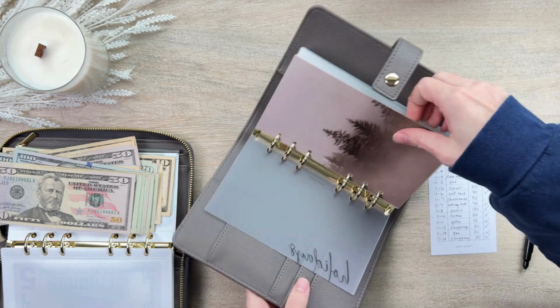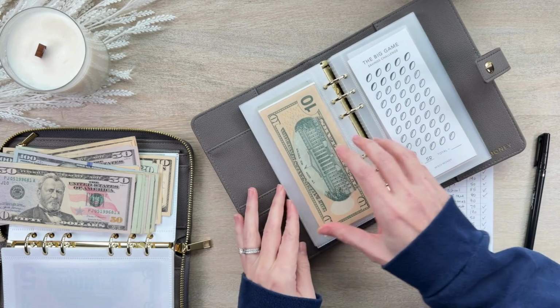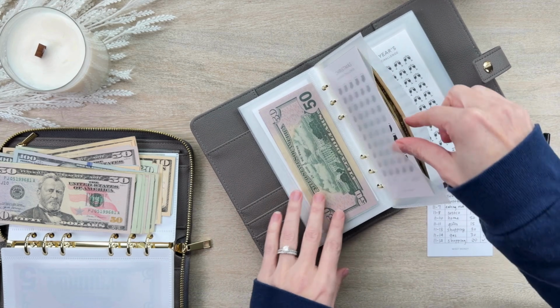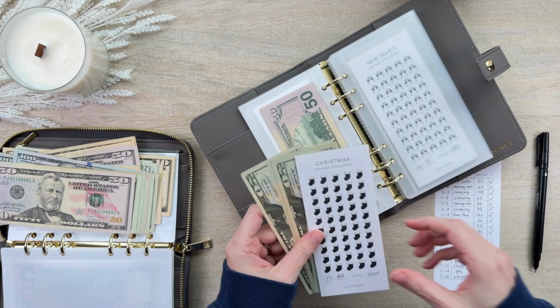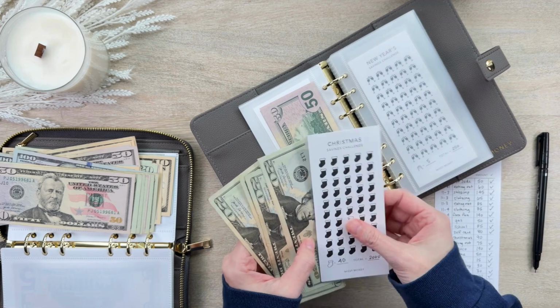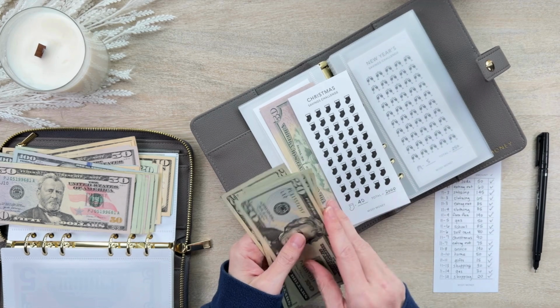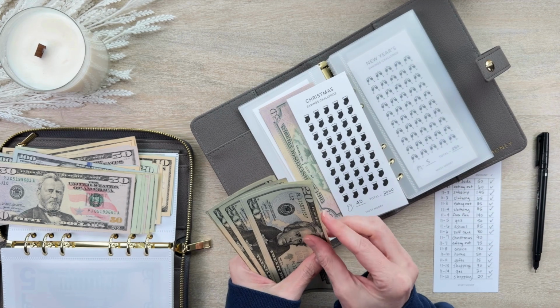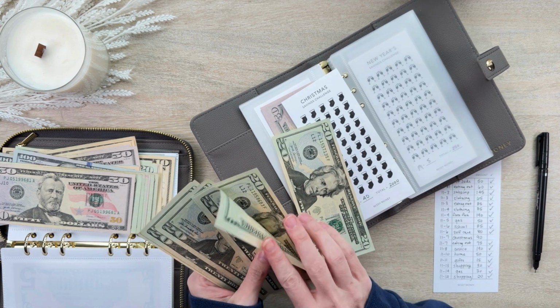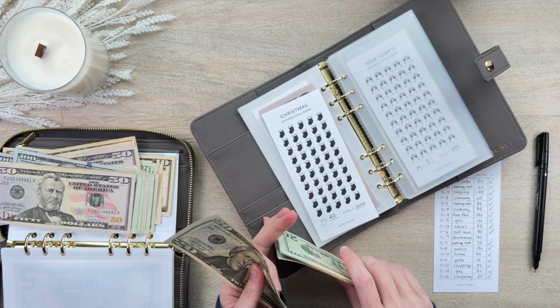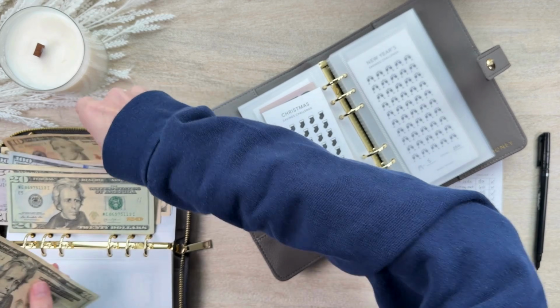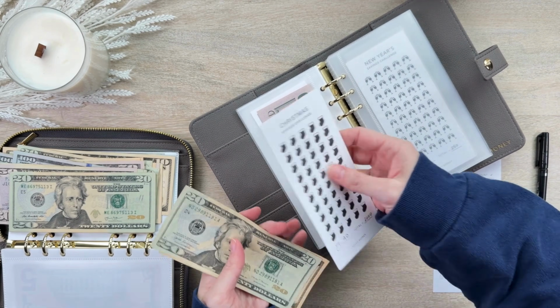So I am going to hop over here into my Christmas savings challenge. And I had a $90 purchase, which I think I've got in cash without using my placeholder bill. So 20, 40, 60, 80, 100. Just gonna pull 10 back.